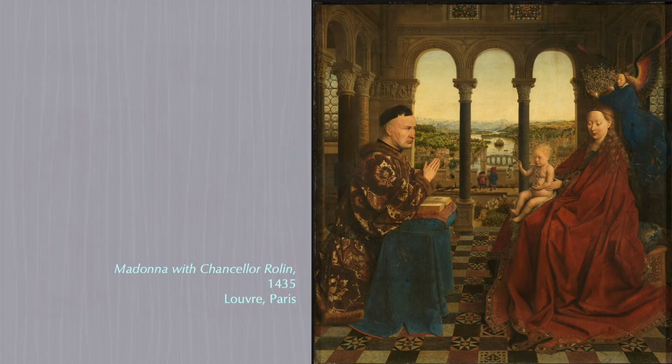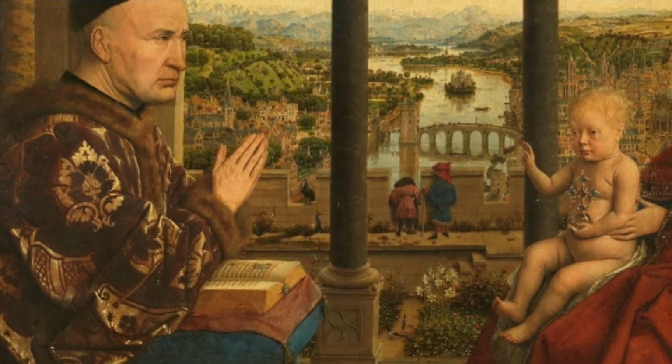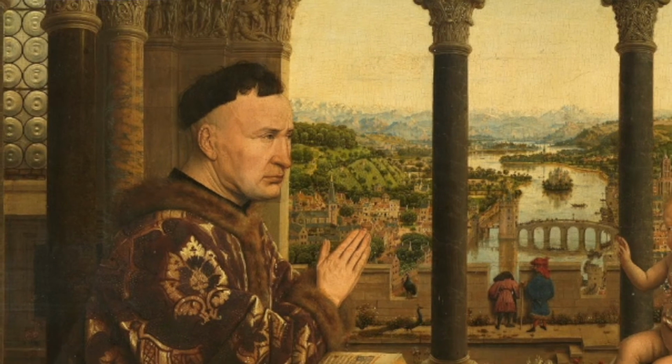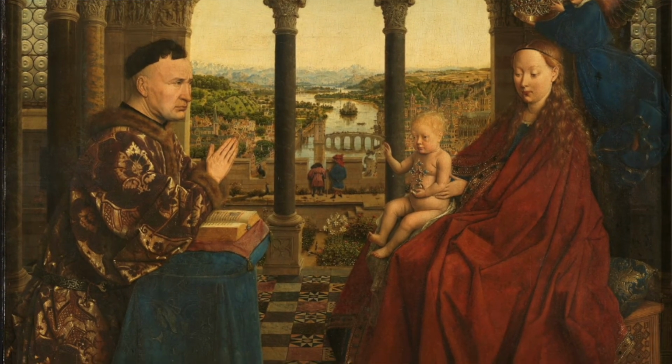This gorgeous painting by Van Eyck is a good illustration of this practice. Chancellor Rollin is in prayer in front of a book of hours or a psalter, and he seems transfixed by the presence of Mary and baby Jesus. From our point of view, he seems to be sharing the space with the mother and child. The three figures are at the same scale and look real.